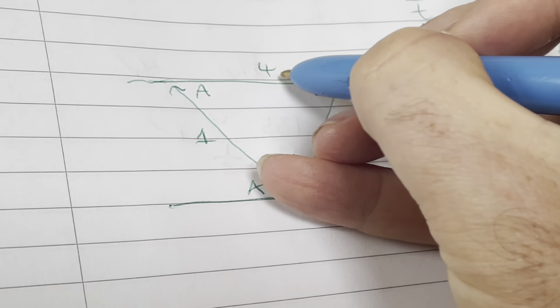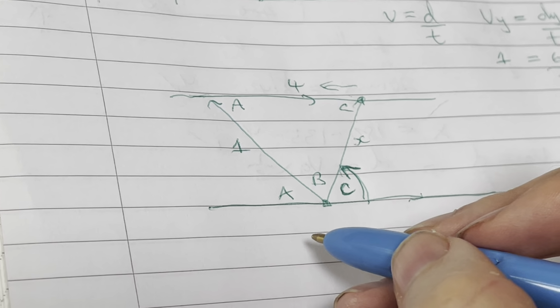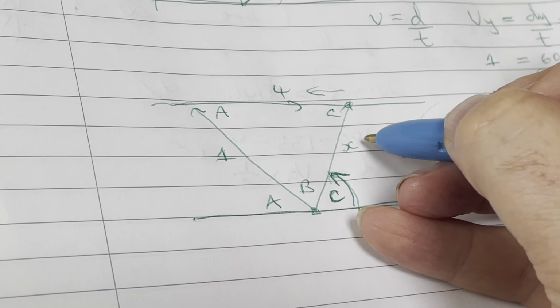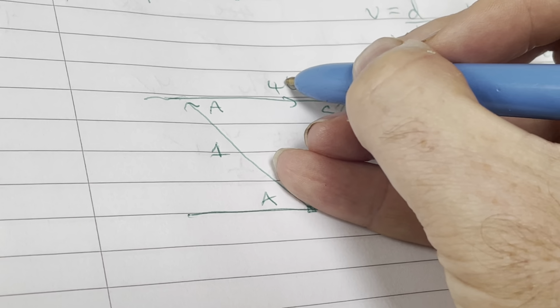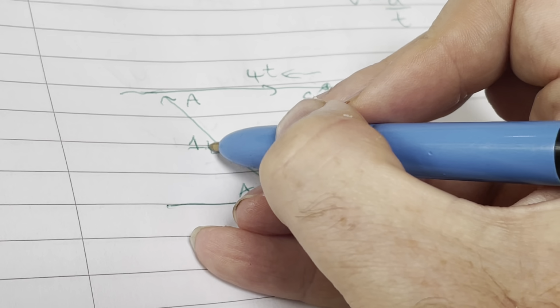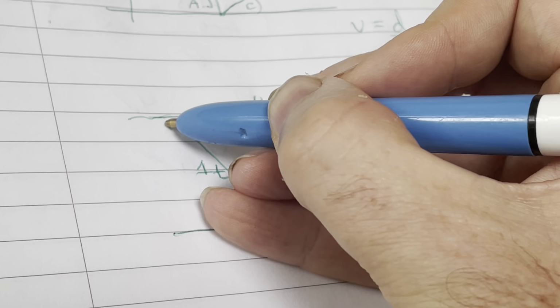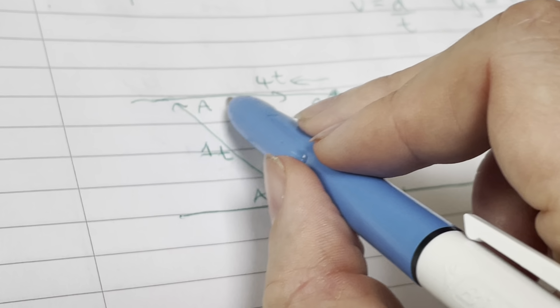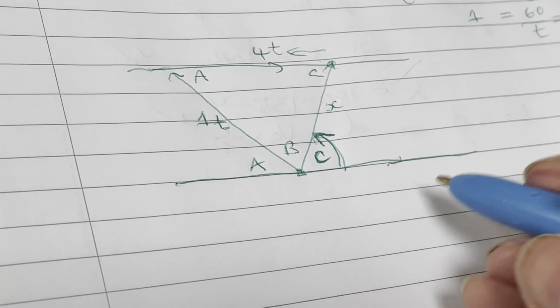So this is 4 here, and that is X. Now, strictly speaking, because these are distances, X is a distance, then we have to put in our T for time here. So let's say it moves for 1 unit of time, then you'll go across by 1 unit, and the river will have flowed down by 4 units. So put in the T just to make them distances.